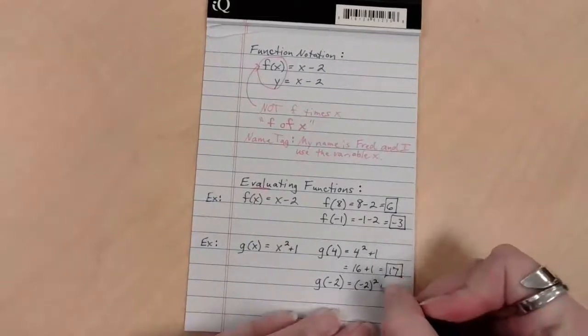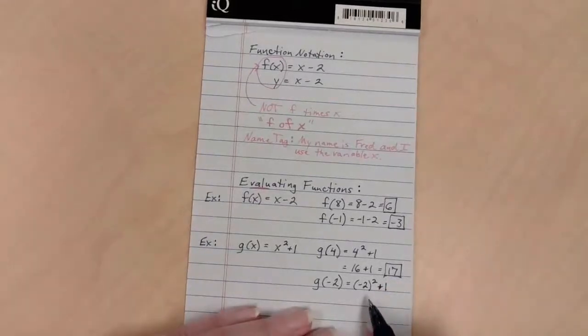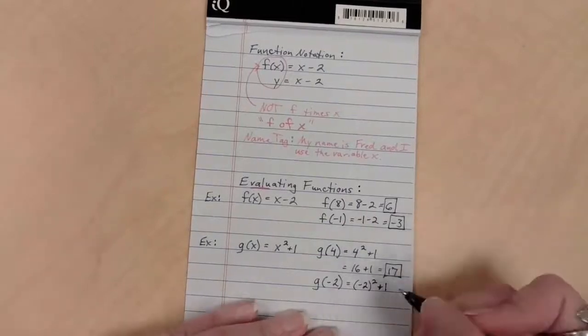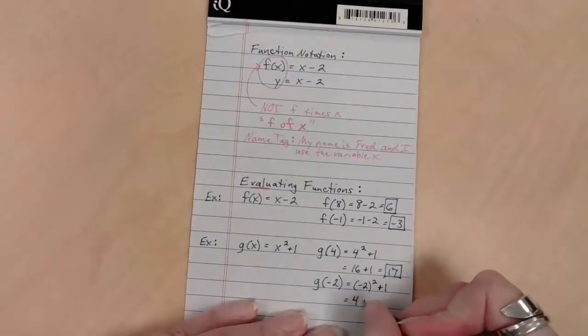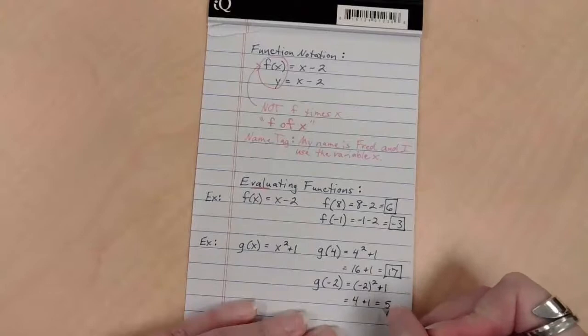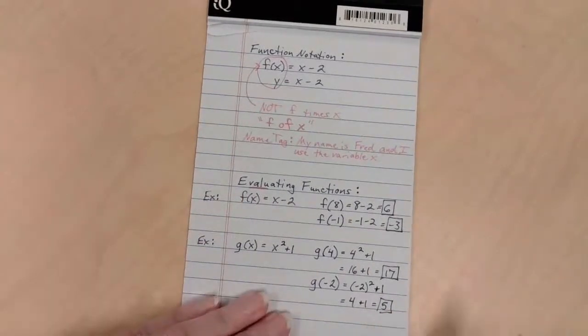If you put this one in the calculator the wrong way, you will get the wrong answer, because the calculator will do exactly what you tell it to do. And we want the calculator to square the negative and not just square the 2. So what is -2 times -2? That's going to be 4. Plus 1 is 5. So the value for evaluating g of -2 is 5.